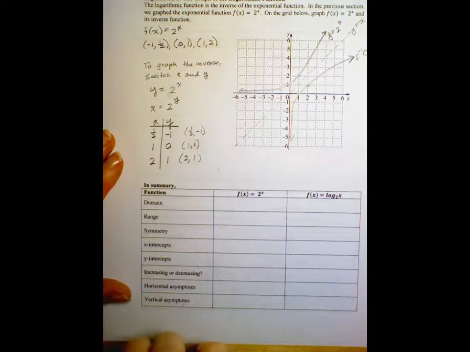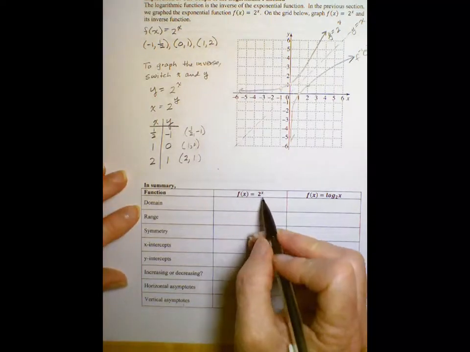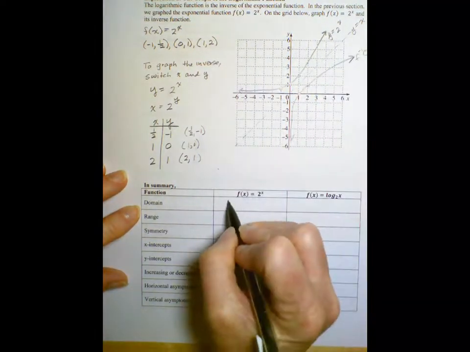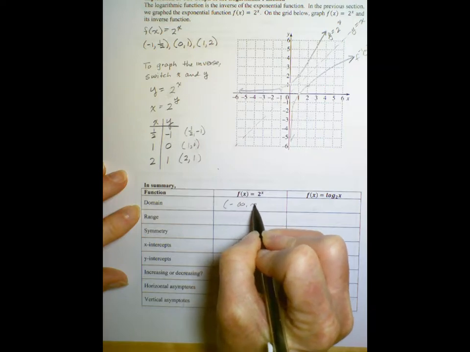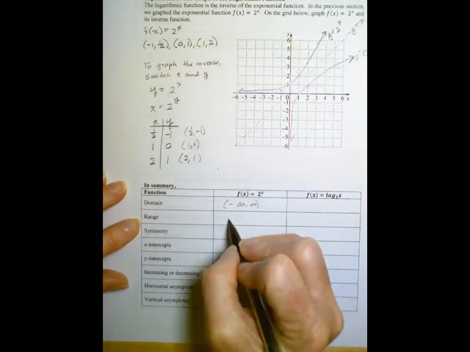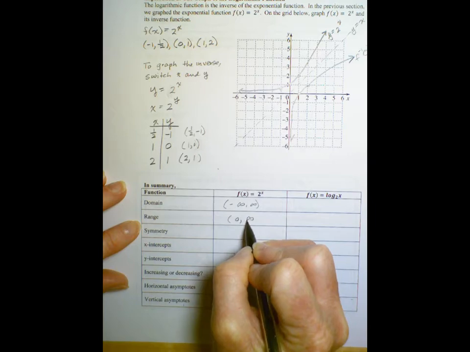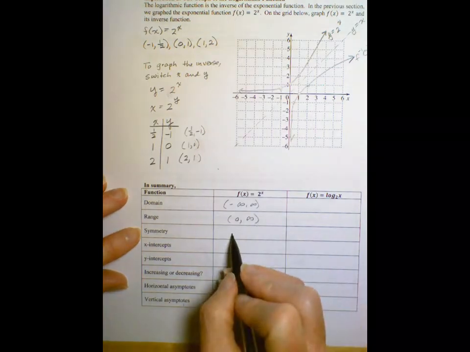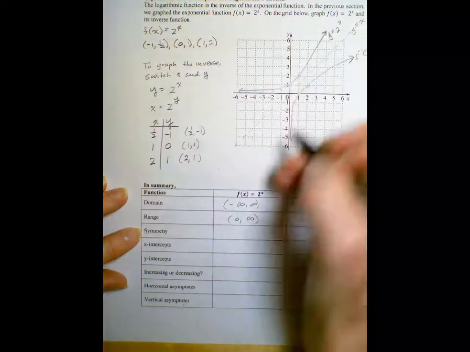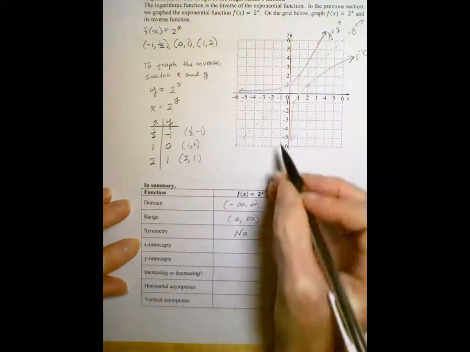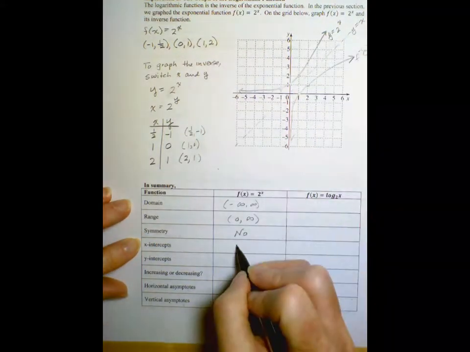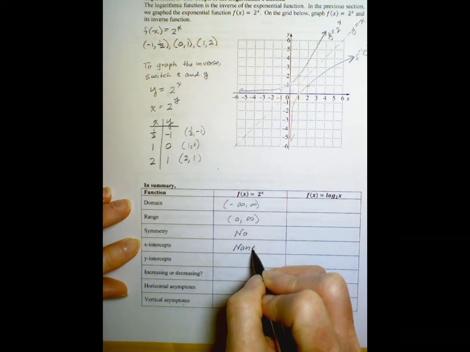Let's summarize. For our exponential function, the domain is all real numbers. The range is 0 to infinity. Is there symmetry for this function? We've said no previously. Are there any x-intercepts? None.